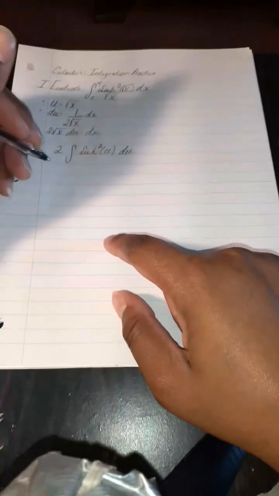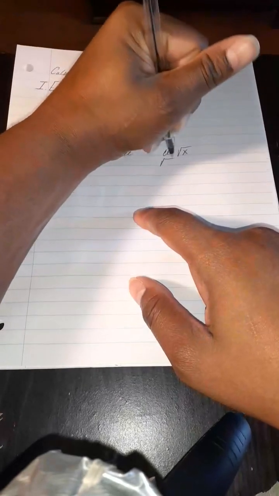Okay, so what we need to do now is go ahead and change the limits. We can just quickly do that. So u is equal to the square root of x. So all we got to do is plug in the 0 and the 4. And the square root of 0 is 0. Square root of 4 we know is 2. So now the new limits are from 0 to 2.